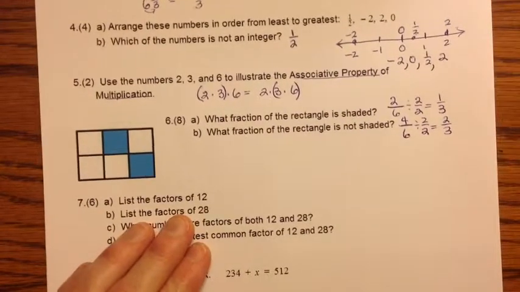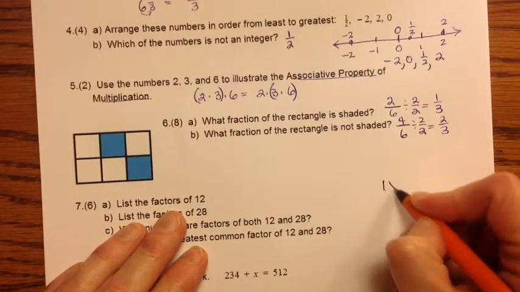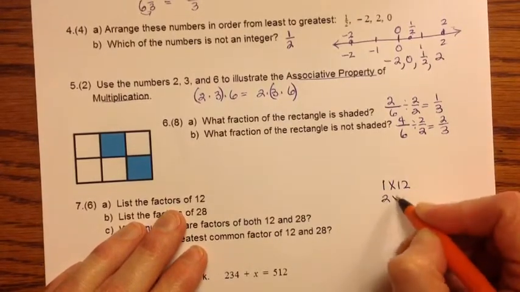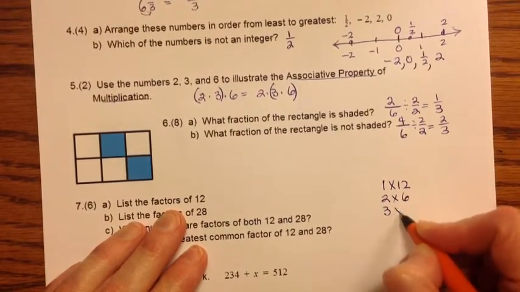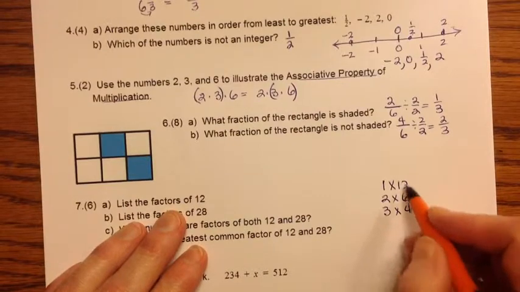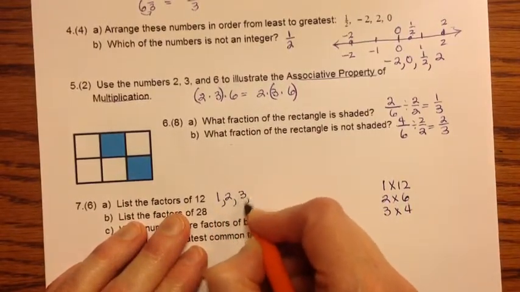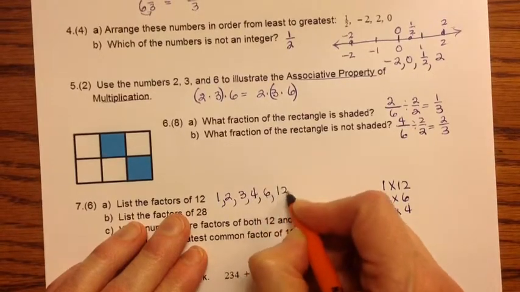Okay, we need all the factors of 12. That means the numbers that will go into 12. Well, we can do them by multiplication. 1 times 12, 2 times 6, 3 times 4, and that's going to be it because 6 times 2 is going to be the next one. So let's put those in order. 1, 2, 3, 4, 6, and 12.